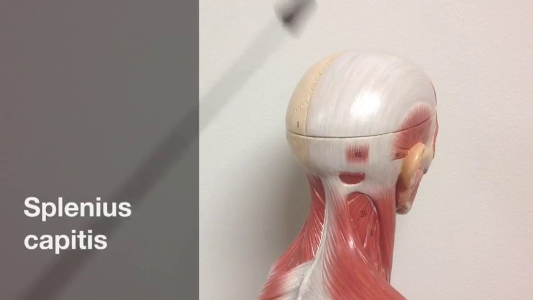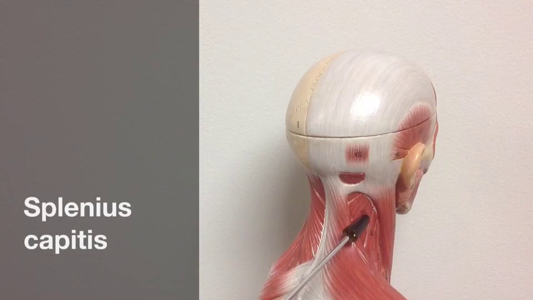This is the Splenius capitis muscle. The word splenius is from the root word splenion, which is an old word for the term bandage. It has a bandage-like shape as it wraps around the neck. This is a pair of muscles that is located along the dorsolateral neck deep to both the sternocleidomastoid and the trapezius. And its orientation is more oblique, at a diagonal. This is in contrast to the Semispinalis capitis, which has a more vertical orientation.